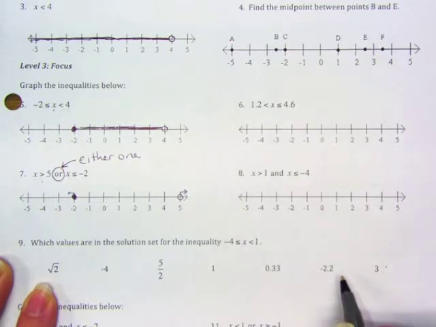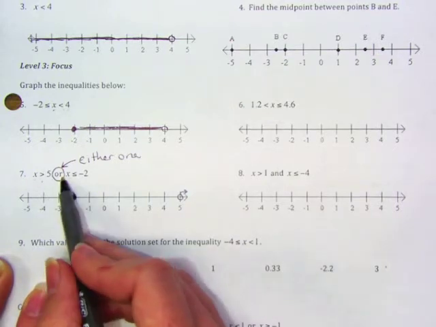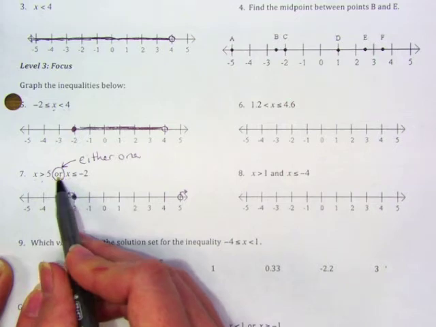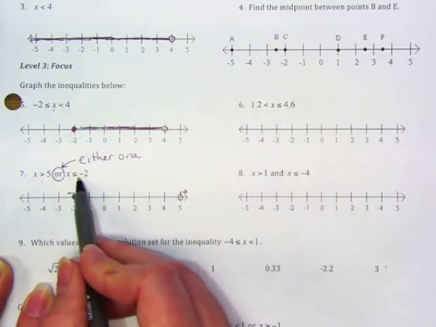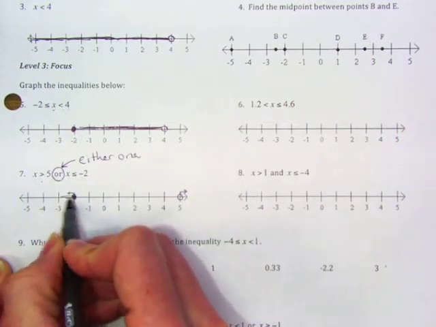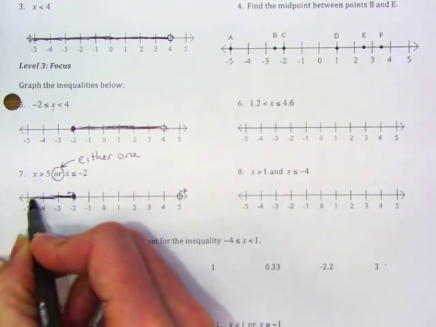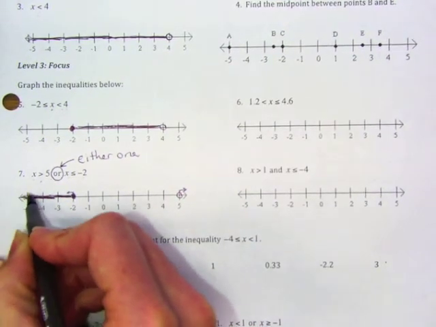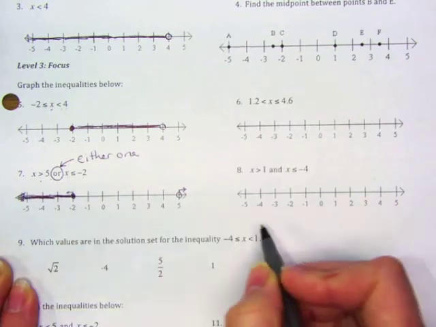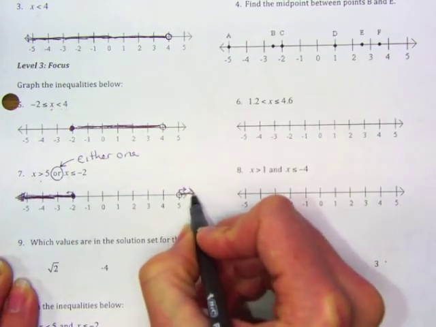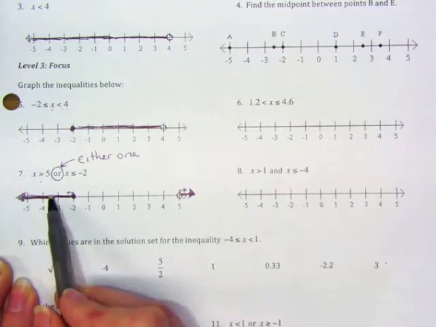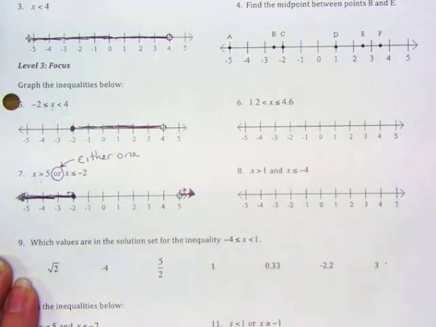Now let's think about it a little more carefully. The word or says either one. So I've got to shade everything that makes this true as well as everything that makes this true. So I'm going to go ahead and draw in the graphs that I have indicated. This is the less than -2, so I'm going to go to the left that way. And this is the greater than 5. So I'm going to go to the right. Anything that's in either one of those shaded regions is a solution to this compound inequality.